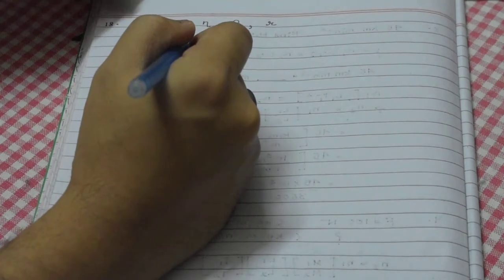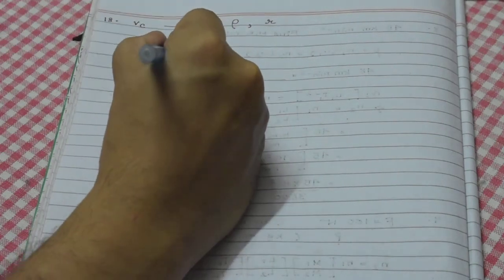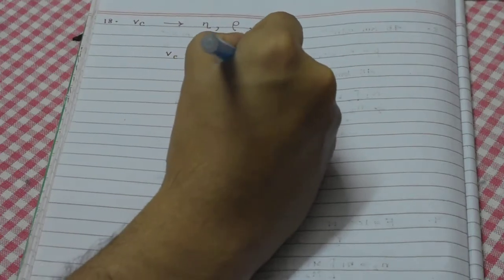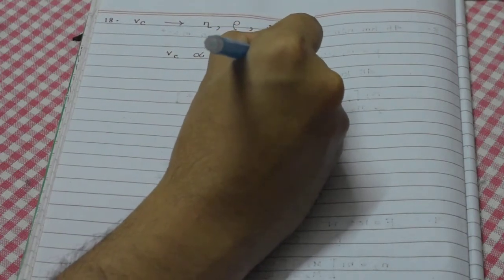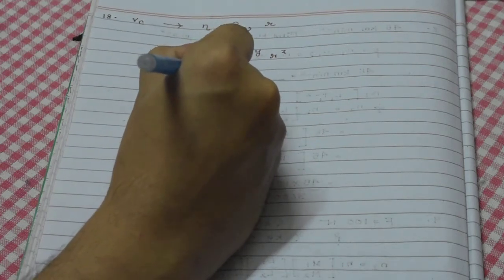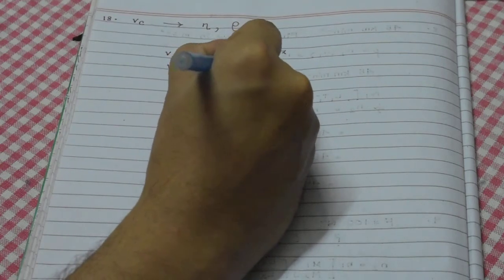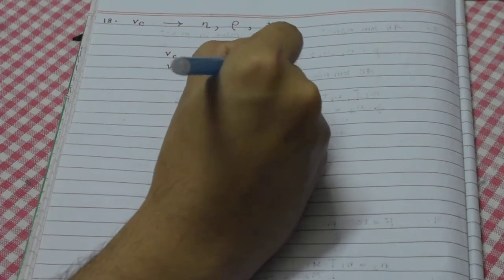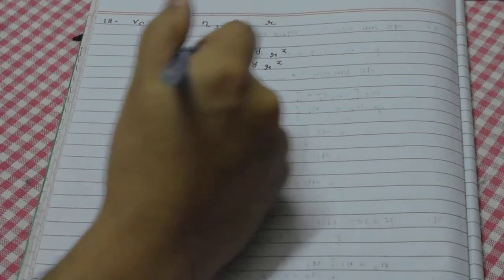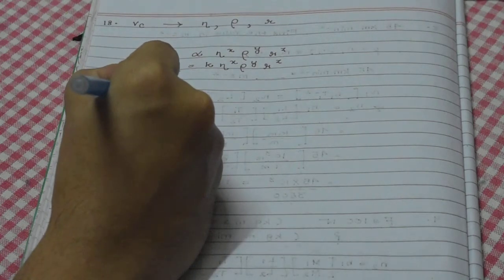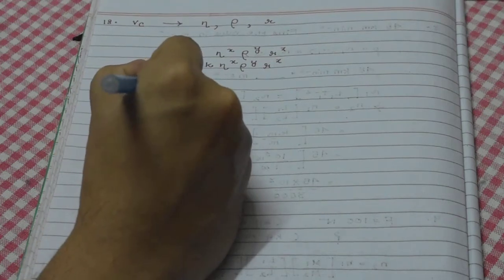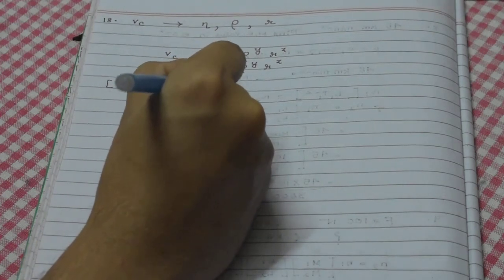Like the previous sum that we were doing, we will write that critical velocity is proportional to eta to the power x, rho to the power y, and r to the power z. And then we will substitute this with a dimensionless constant k times eta to the power x, rho to the power y, r to the power z. Now, what is the dimension of critical velocity? After all, it's velocity, so that is meter per second.